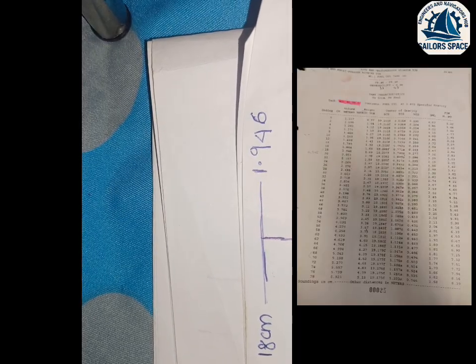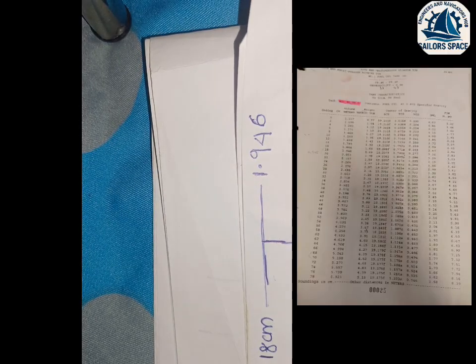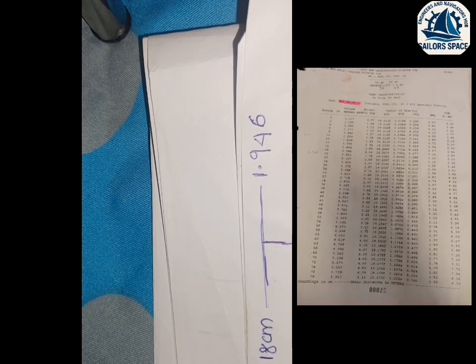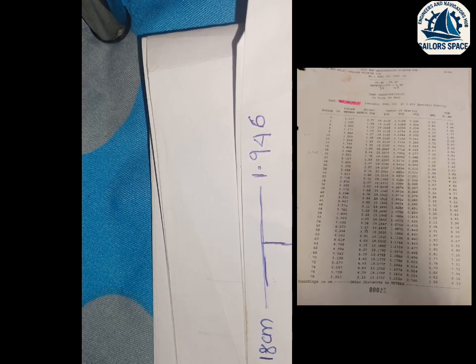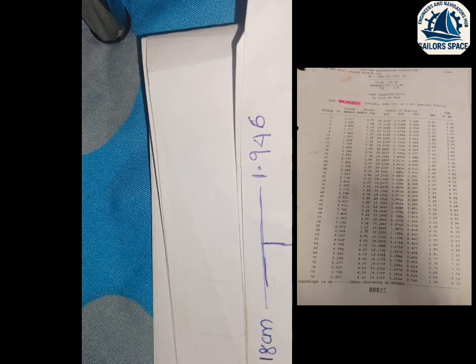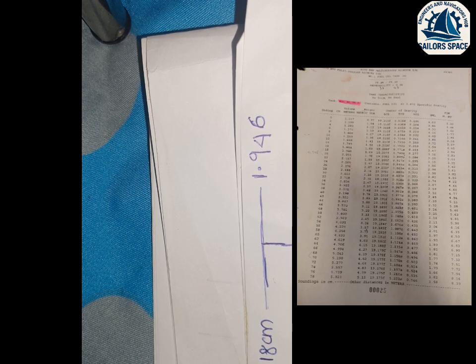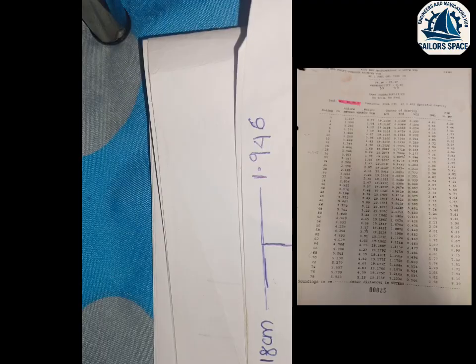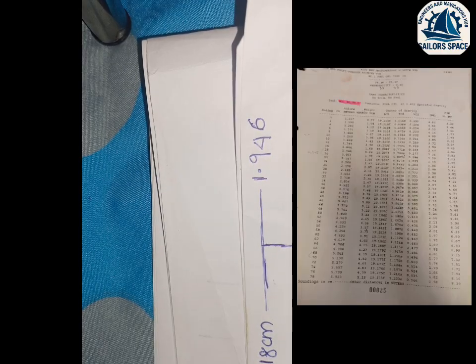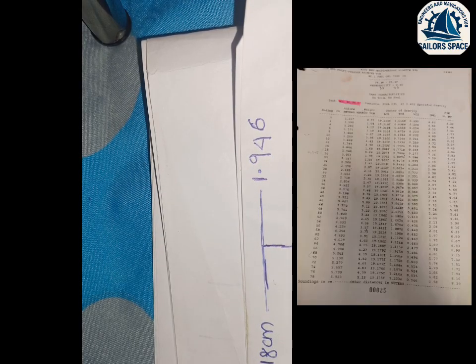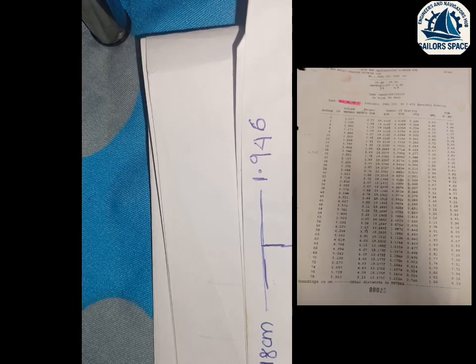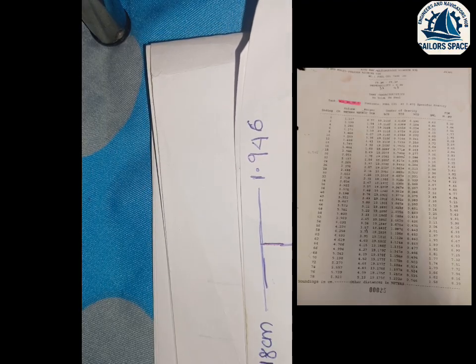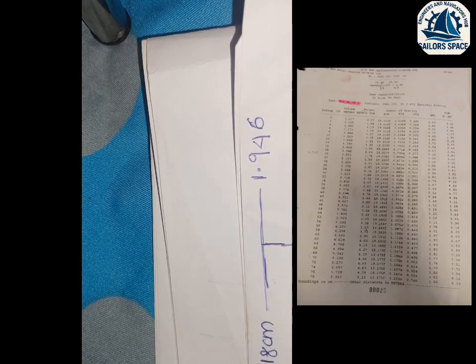2.051. So in interpolation, we call this the upper value and the lower value. That's how I call it. That's how I understand it. When I'm teaching, I like using basic terms to explain it. So in the sounding table, we have 18 centimeters giving us 1.946 volume. We have 20 centimeters, I mean the length of your sounding tip, 20 centimeters of your sounding tip giving us 2.051. That's liquid in the tank.